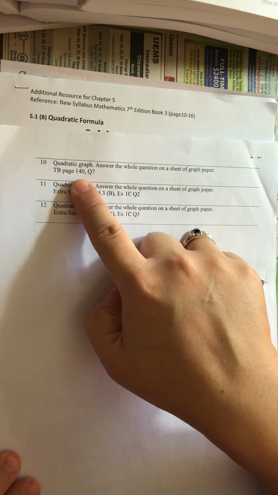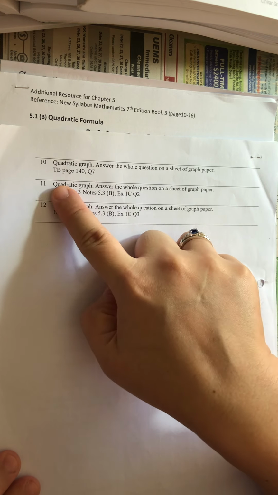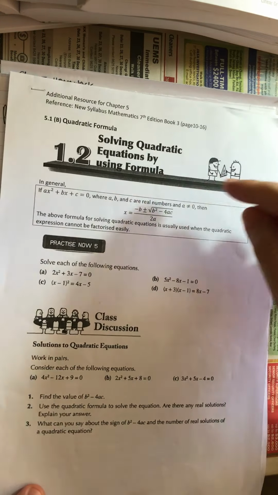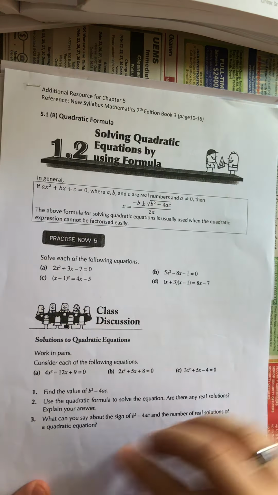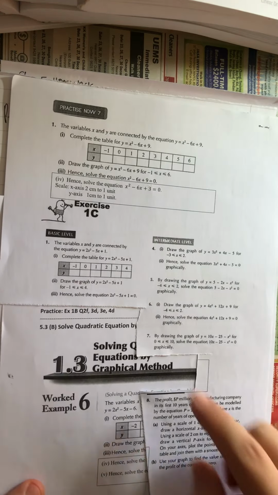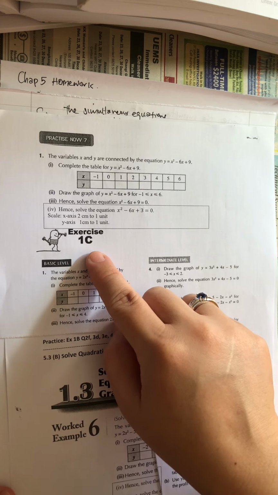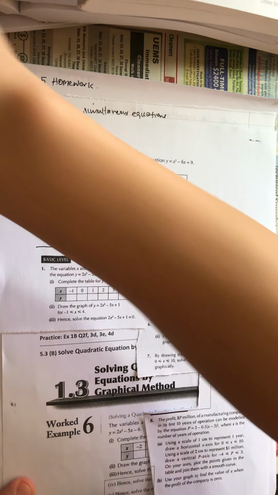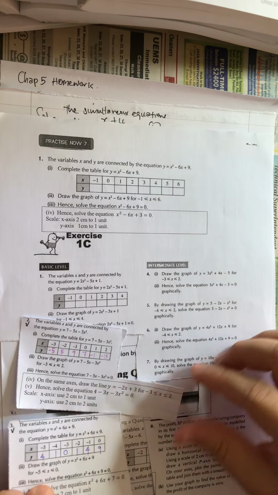Okay, number 10 can be found in your textbook, and these 2 questions can be found inside this worksheet which was given to you some time ago. Okay, you turn to the very last page of this worksheet, exercise 1C. The question number 2 and number 3 will be what we are doing. I've already cut the questions out, so we'll be doing it later.